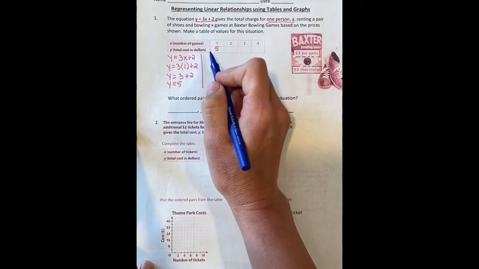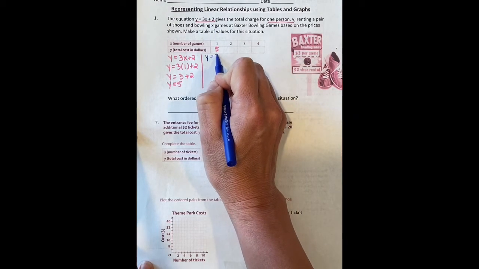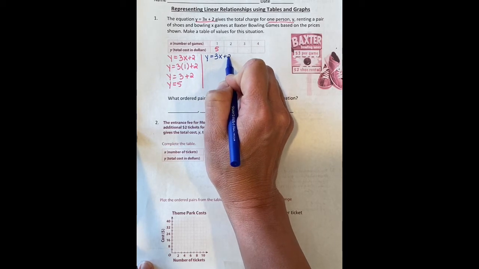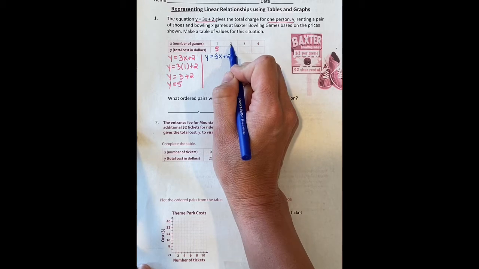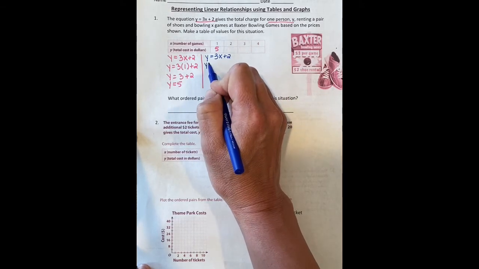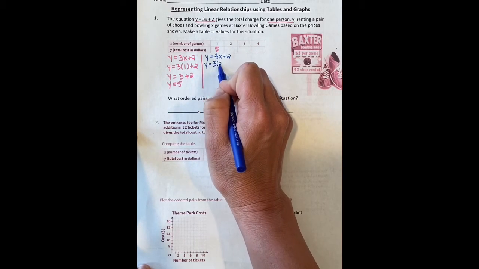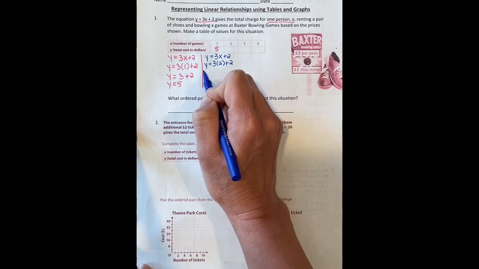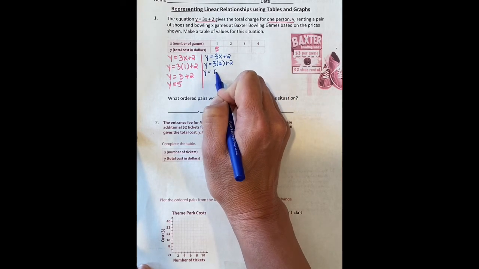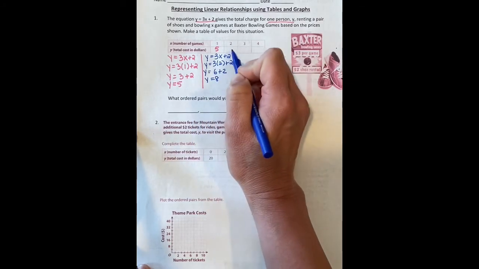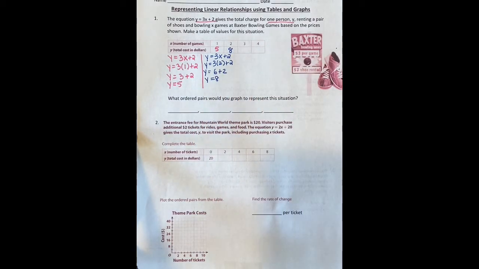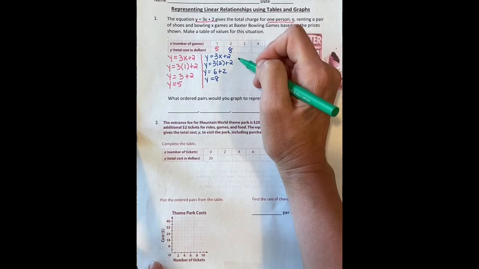So again, I'm going to take my equation, y equals 3x plus 2, and x is our number of games, so we want to know what would it be if x was 2. So y equals 3 times 2 plus 2. 3 times 2 is 6. 6 plus 2 is 8, so y is equal to 8. So it costs $8 to play 2 games. What about if you played 3 games?